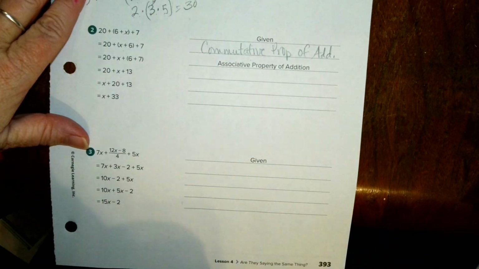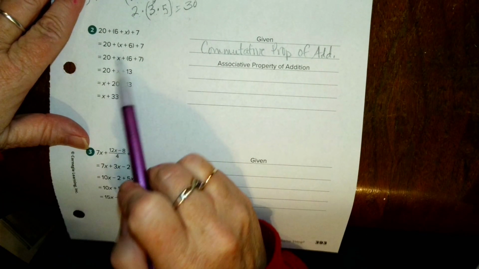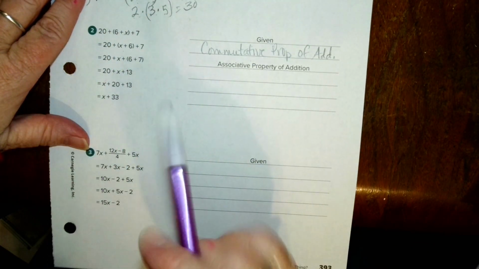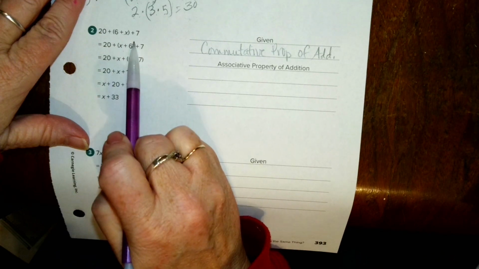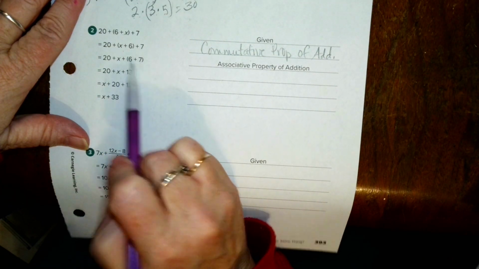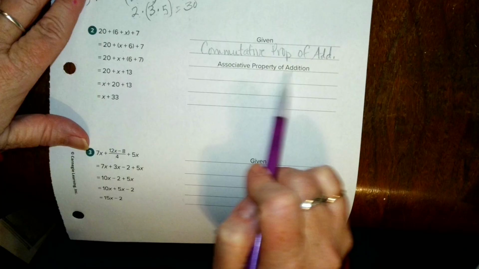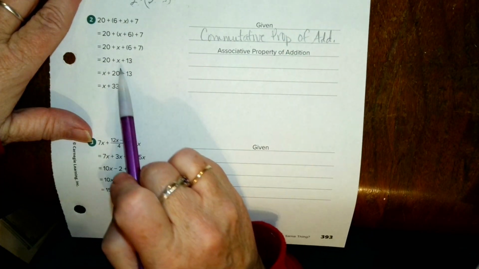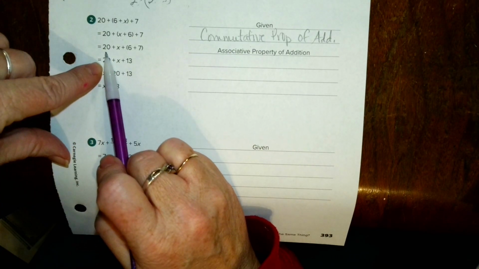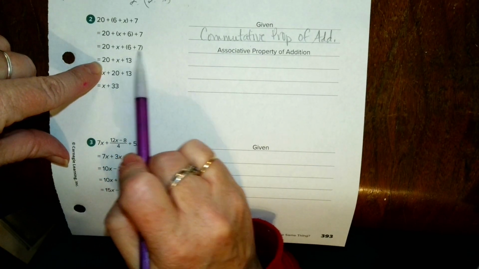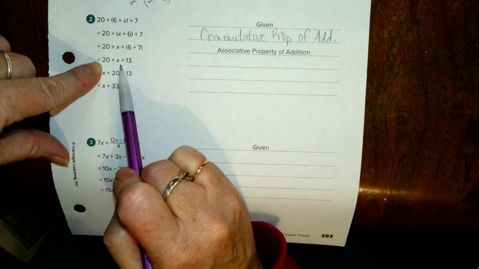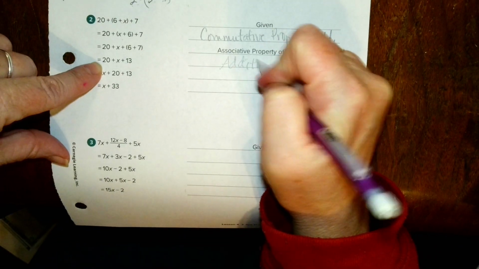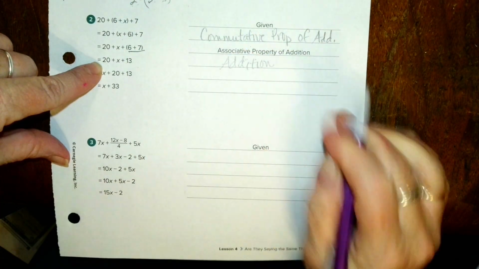Okay. And then after the commutative property where they just flipped it, they changed the parentheses from there to here because it's all adding. So now they're using the associative property of addition. And then what do we do here? We have 20 plus x plus 6 plus 7 to 20 plus x plus 13. So it looks like they simply did the addition of 6 plus 7.